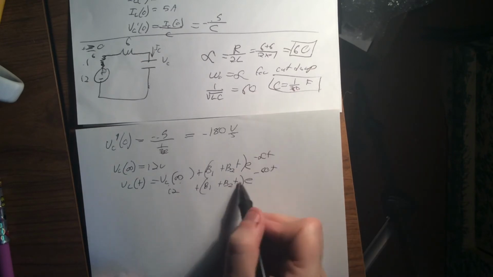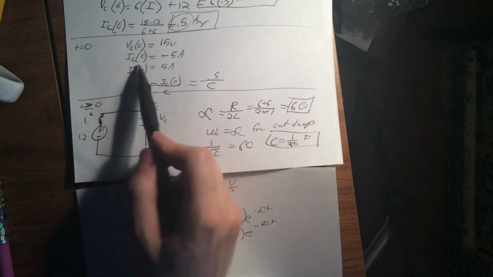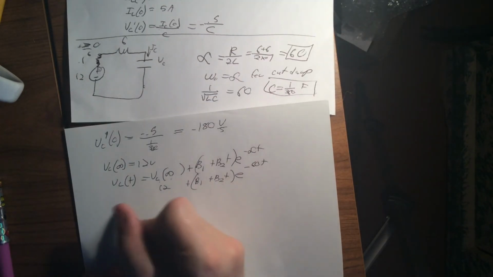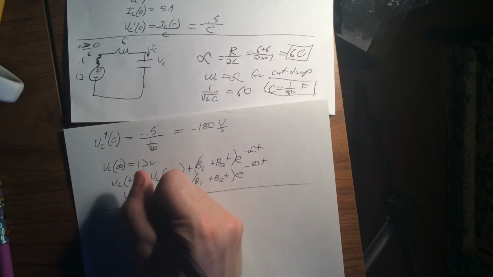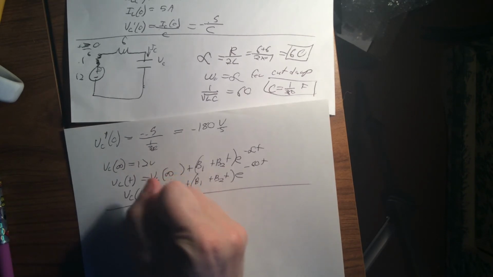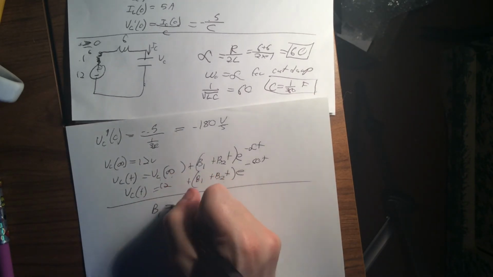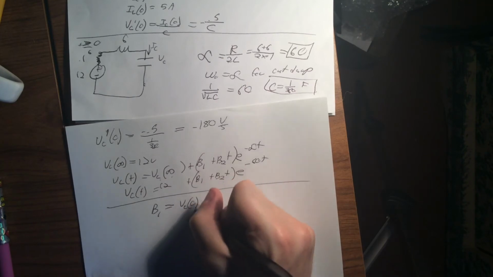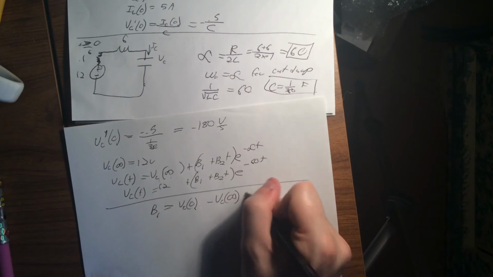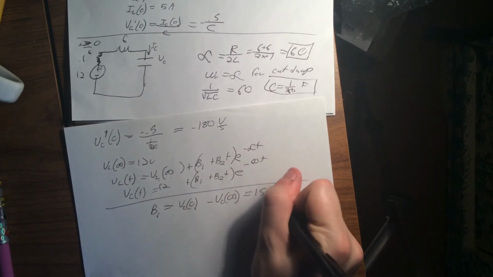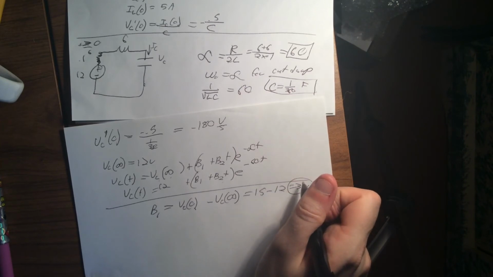We have to find B1 and B2 with the initial conditions that we got way up here. So for the initial conditions, B1 equals Vc of 0 minus Vc of infinity, which is our initial 15 minus our infinity 12, equals 3 volts. That's our B1. That one was easy.